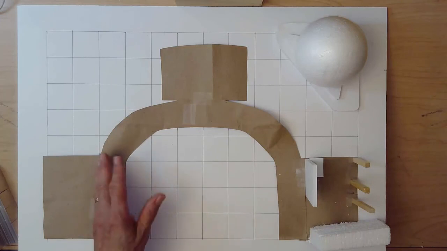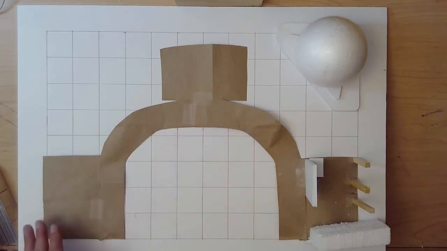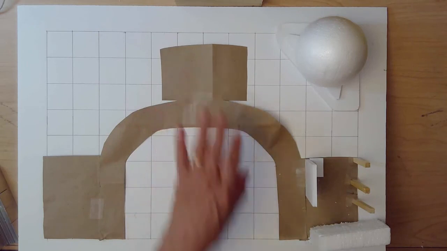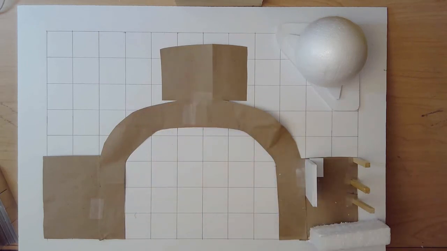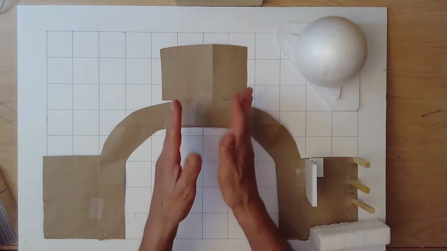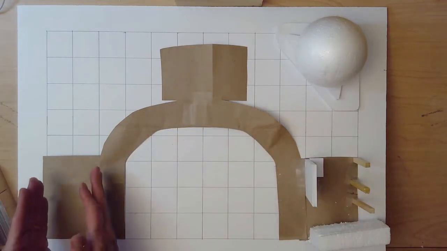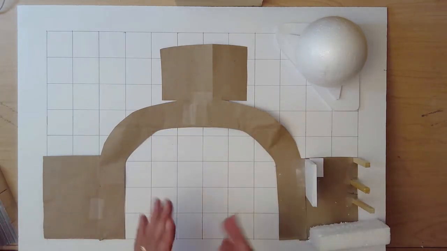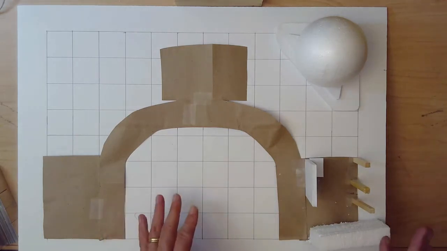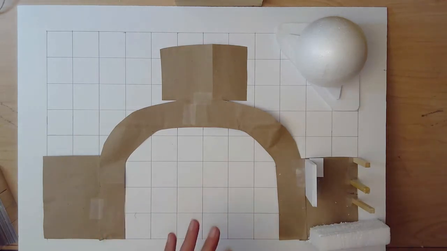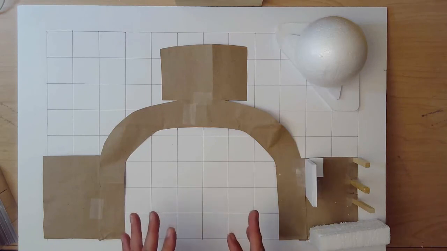I just cut up a brown paper grocery bag, and I use the same material for the paving of each of my seasonal spaces. Now I've only developed the spring space. I have to develop the summer space and the fall space before this is done, but I wanted to show you kind of the level of material and definition that you will have in this preliminary model that you'll be turning in for grade.